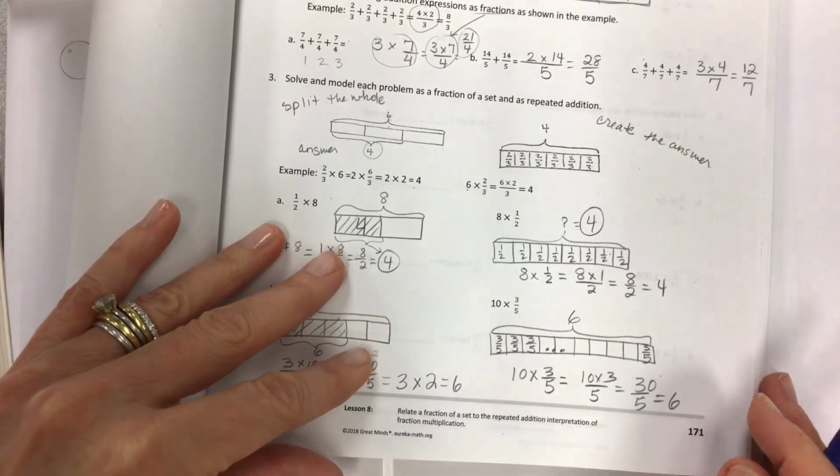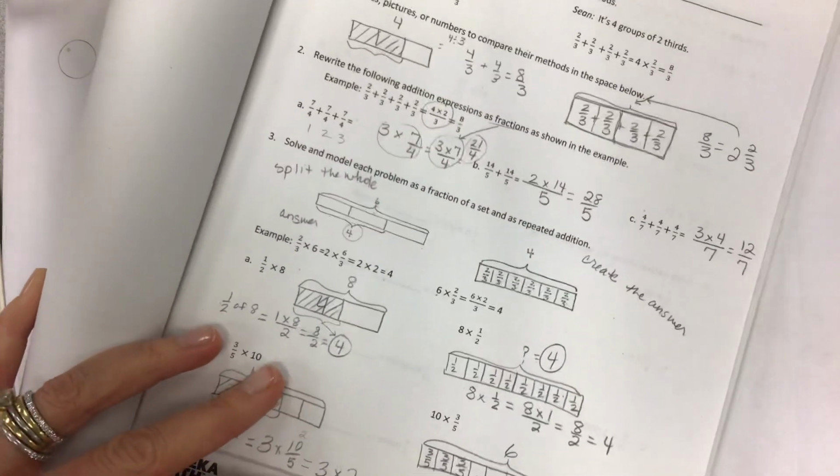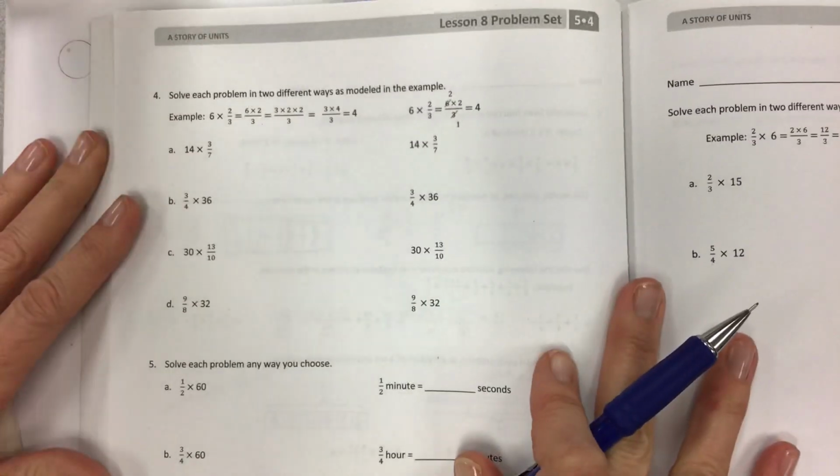Okay, so I know it's a pretty long lesson today. So turn the page because we have a little bit more drawing to do on the back.